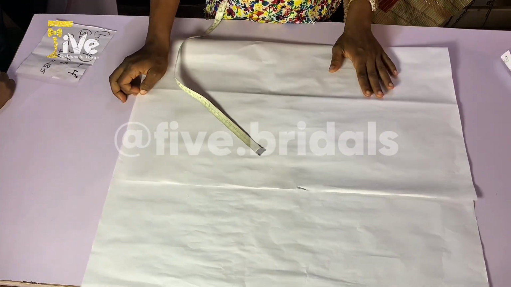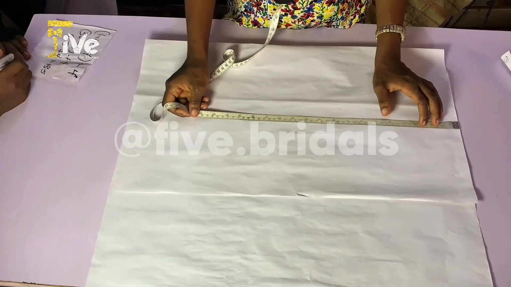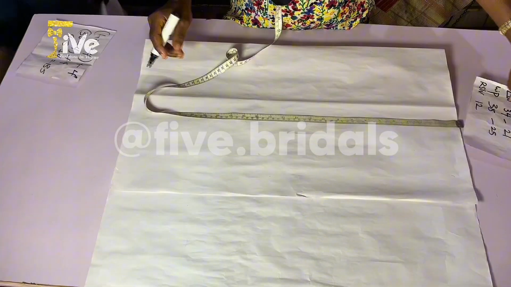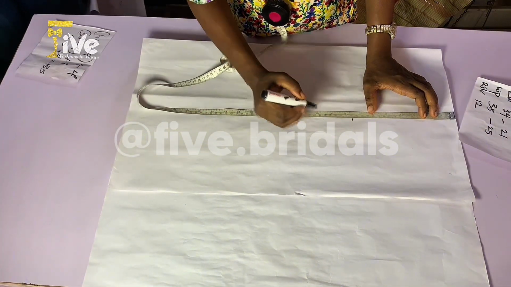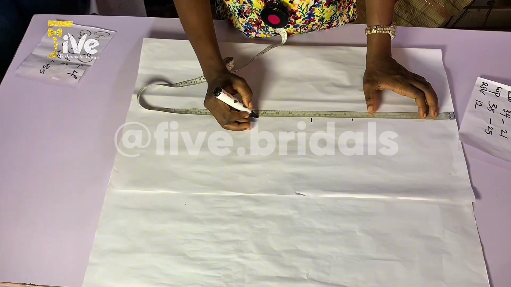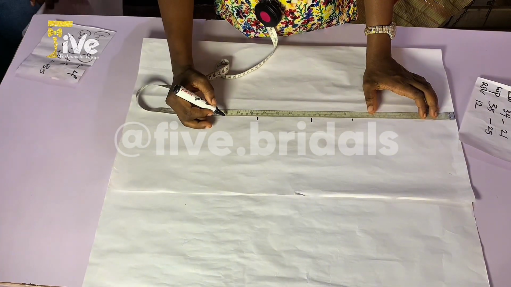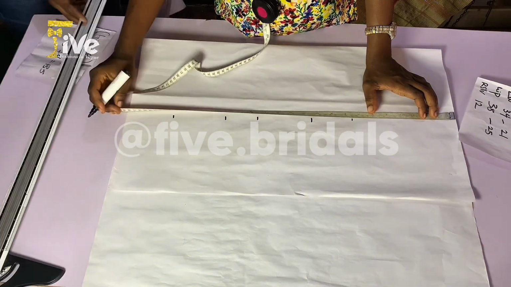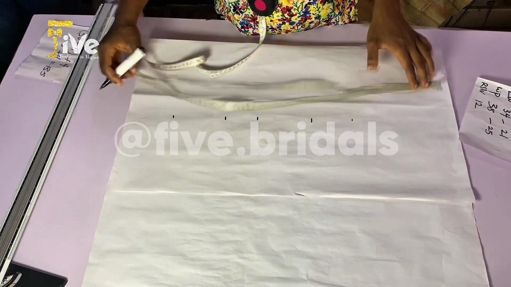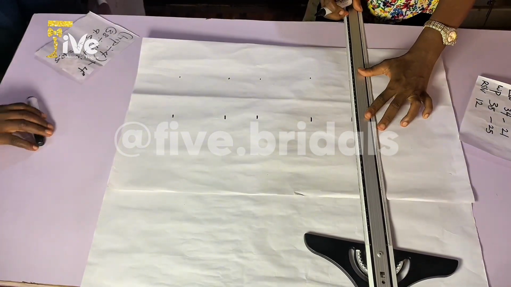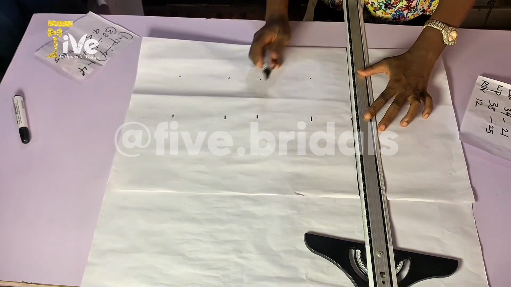Okay, so having done that, the next is to mark our body points. We'll start from the up bust. Up bust is 7.5. Nipple point is 10.5. Under bust 14.5. Waist is 17. Low waist is 21. And the hip line is 25, but for the sake of the length of our pattern, we'll give it 24.5. Alright, so join. Be careful of what you're doing on the table.